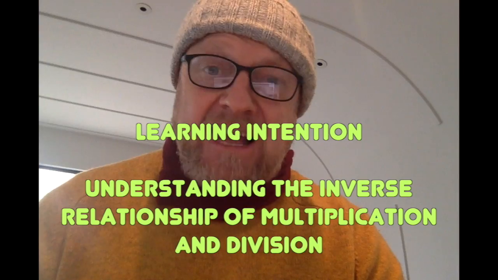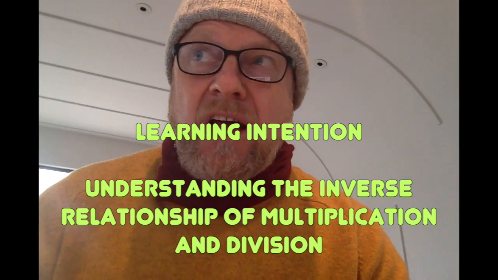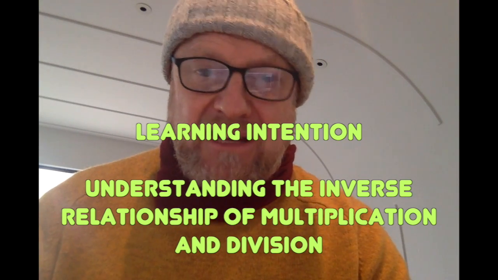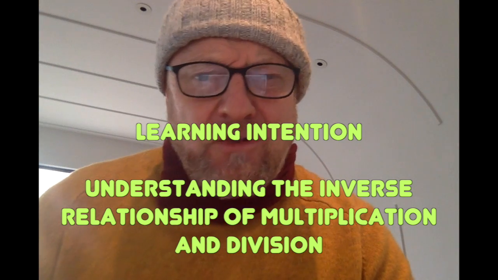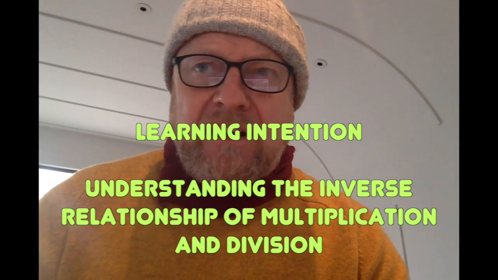So, our learning intention today: we are learning to consolidate our understanding of the inverse relationship of division and multiplication. And we know that we can do that when we can recognize and apply an inverse operation, when we can see that division is the opposite of multiplication, and when we can see that multiplication is the opposite to division.